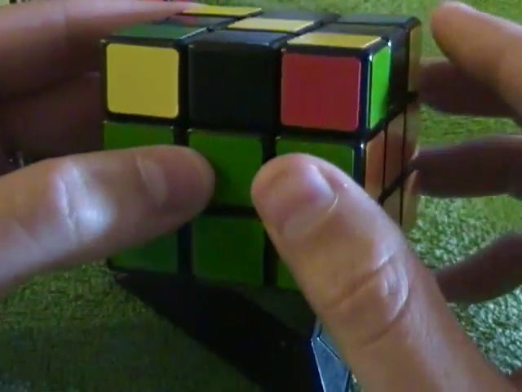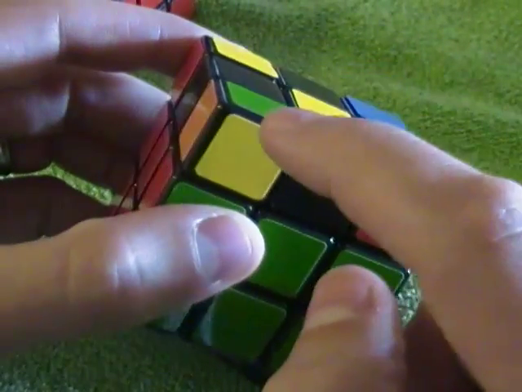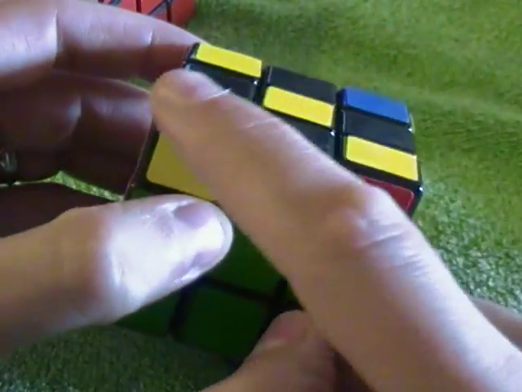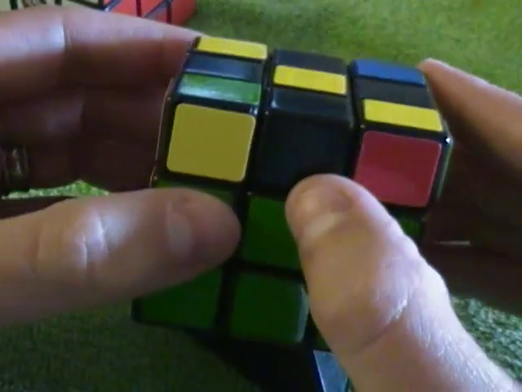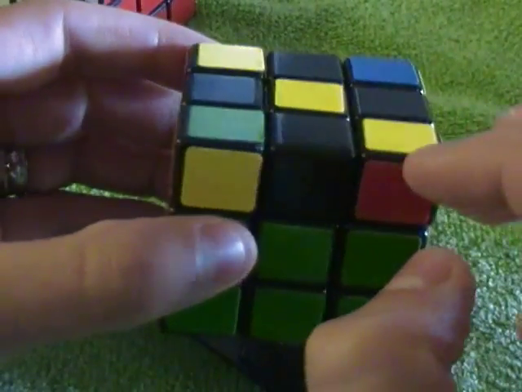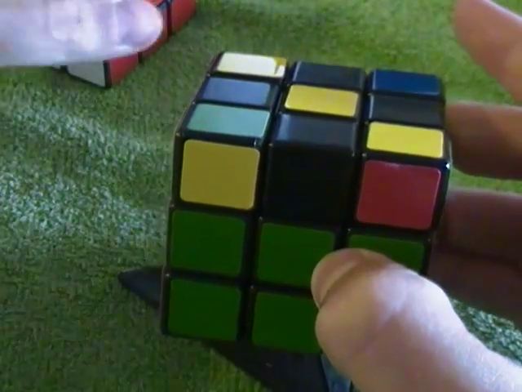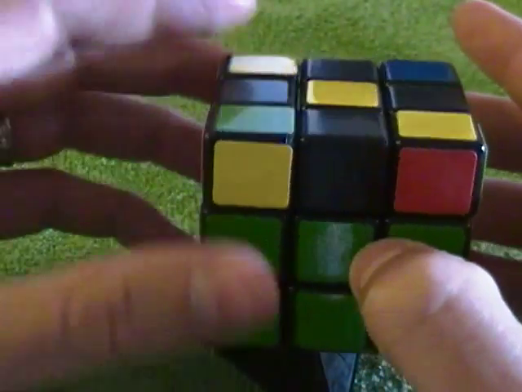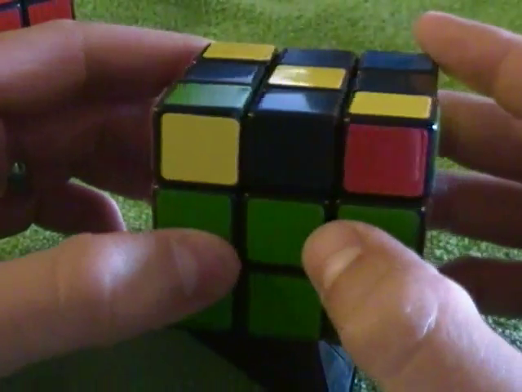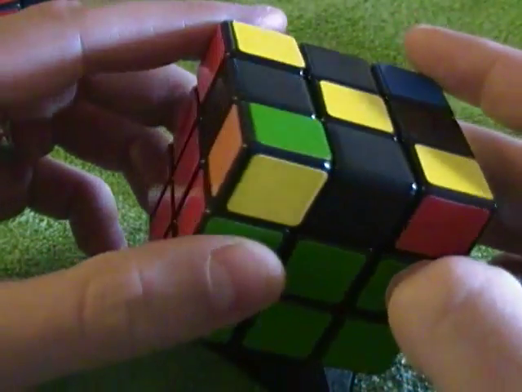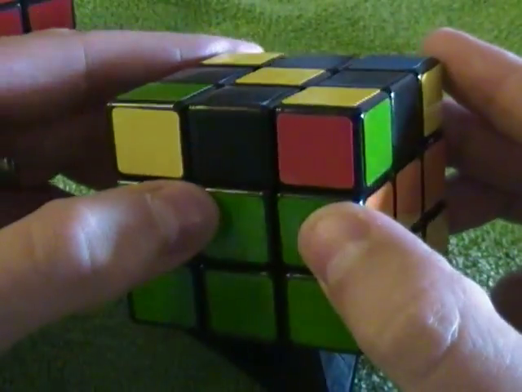So let's start with finding your first 2 set of colors here, which will be green, and then line them up with the center cube. And again, don't attempt this unless you can already solve the cube with good times, and it would help if you already knew the two-look PLL, OLL also.